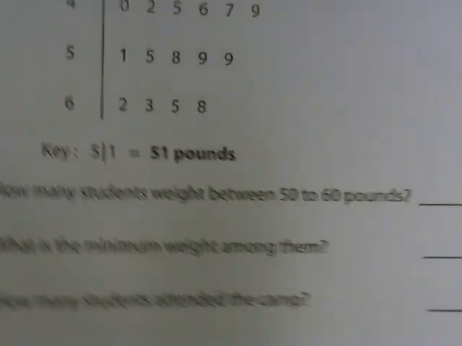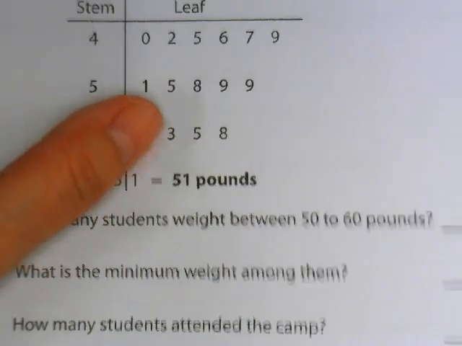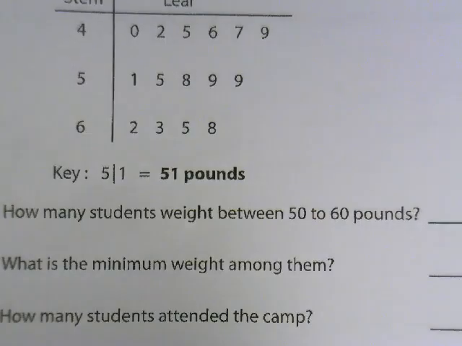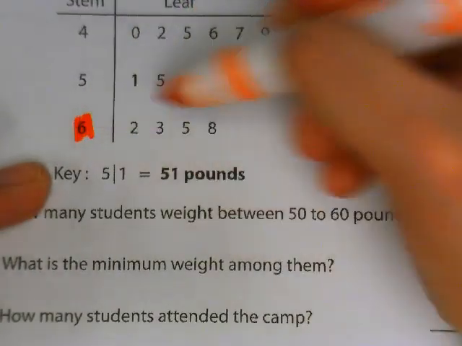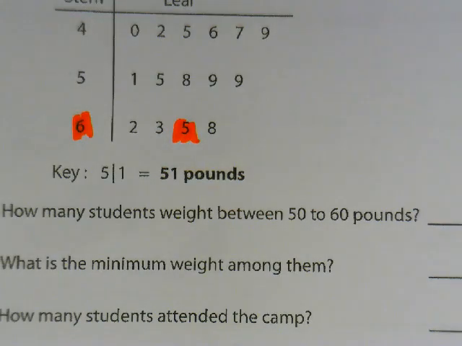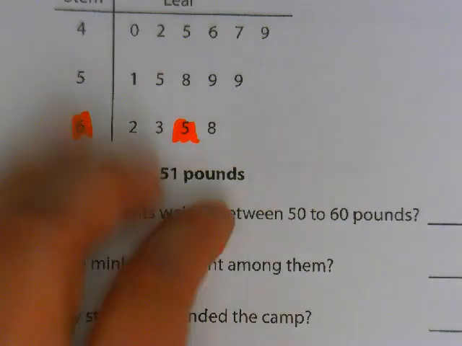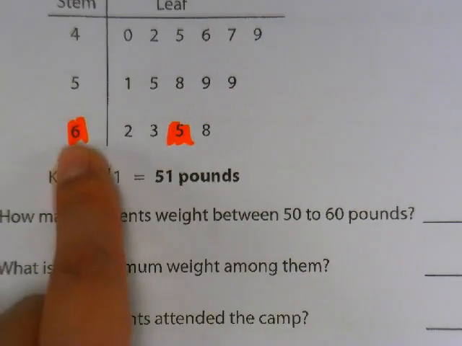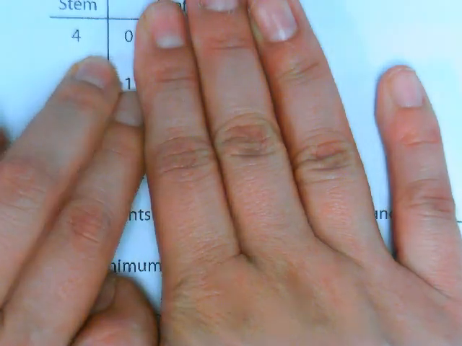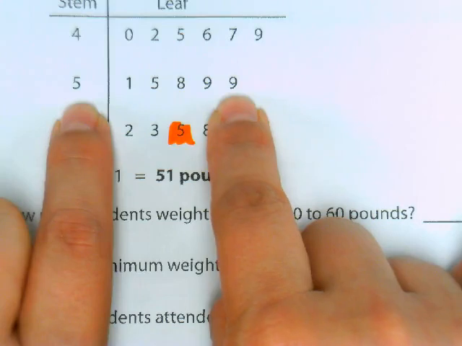Page 11. Read and interpret the data. Before we get started, if I highlight this number, what number did I just highlight? 65. All right, cool. You guys get it. Okay. A school conducted a medical camp for students. The data of the weight of students in grade 4 are listed below. So this is the weight. So this kid weighed 65. That kid weighed 40. That kid weighed 59 pounds. Okay?